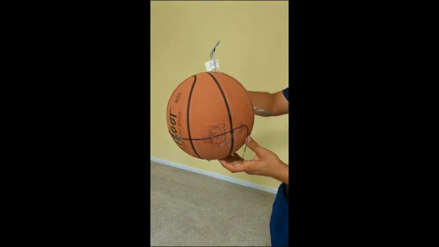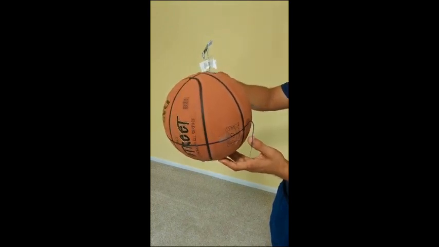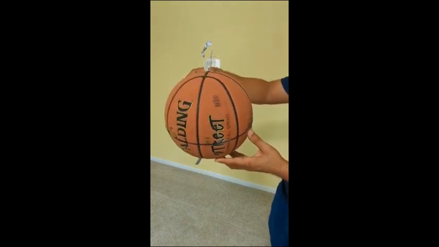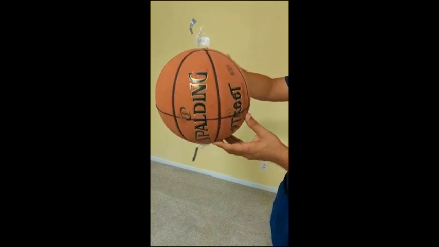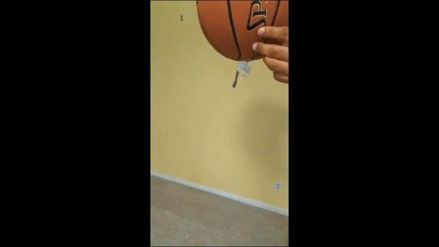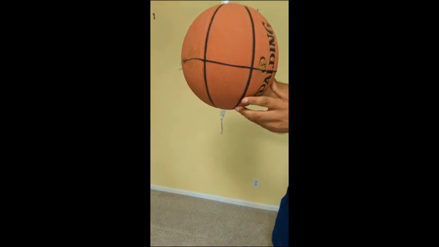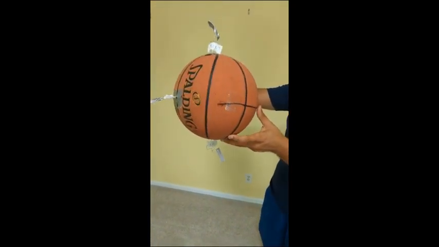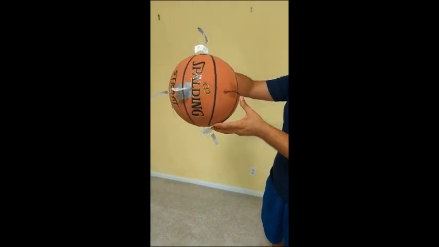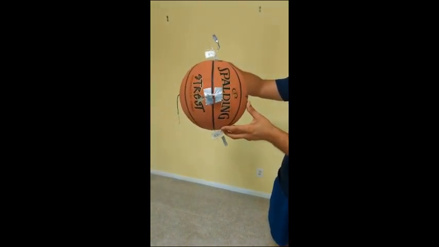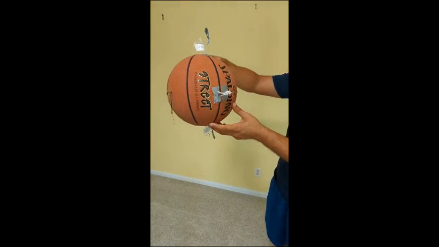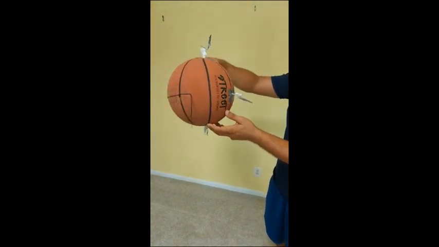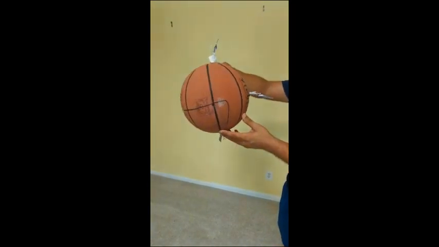What we see is there are three persons here. One directly on the North Pole, one on the equator, and one in the South Pole. Each one of them is holding a flag in their right hand. And we have also marked the front and back of them. Let's see what we observe.